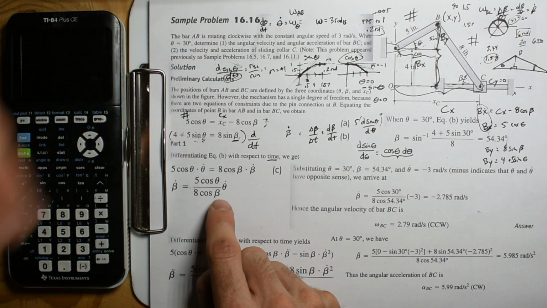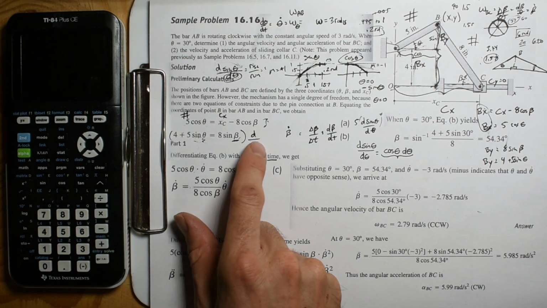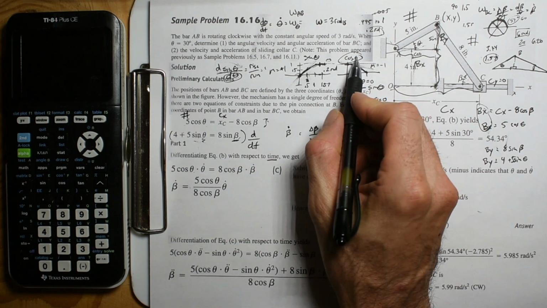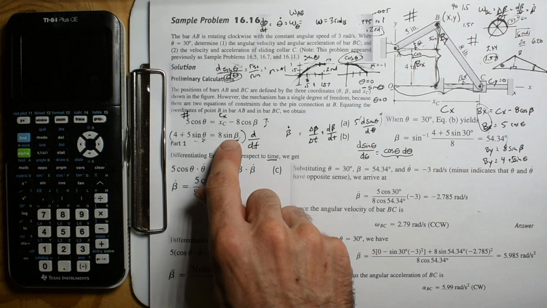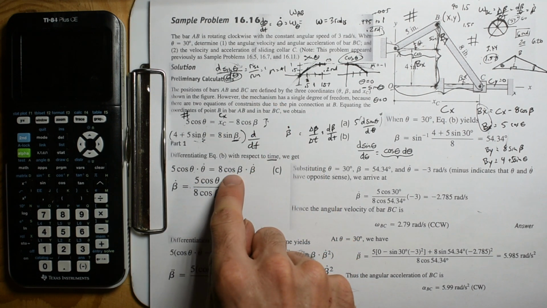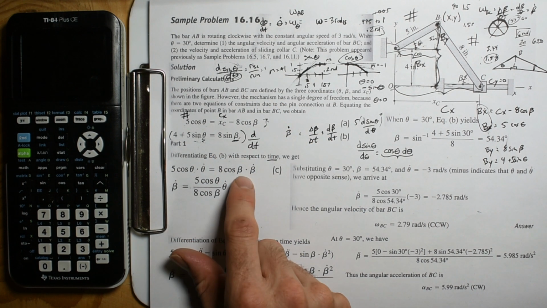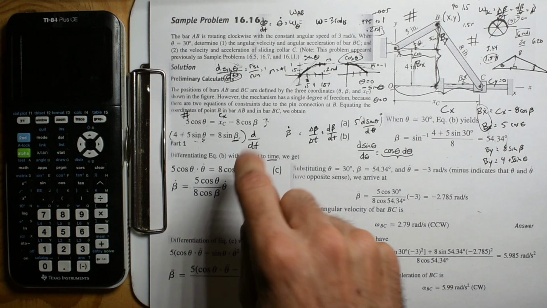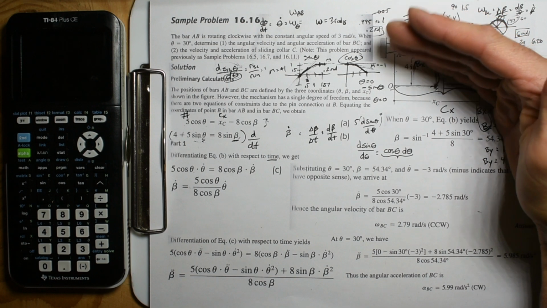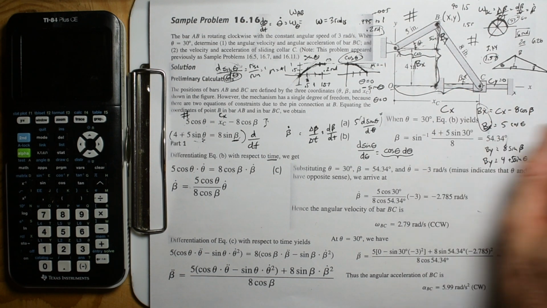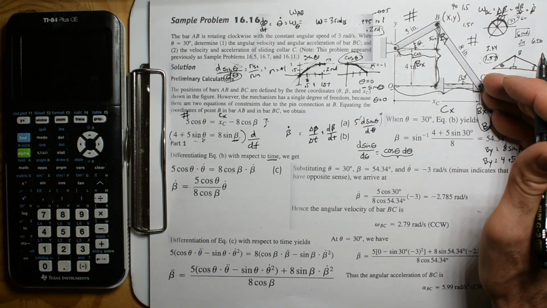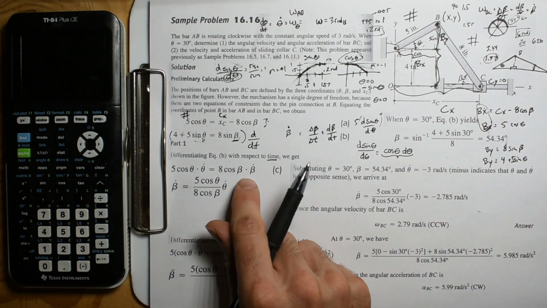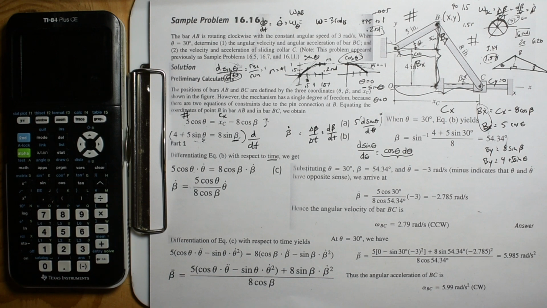Then we do this one. My bad, I got too wrapped up in talking about sines and cosines, and I figured this was different. No, this is another sine, so it's just going to be 8 cosine beta. There's no negative here. So 8 cosine beta, but you have a d beta dt, and change in beta with respect to time is angular speed.